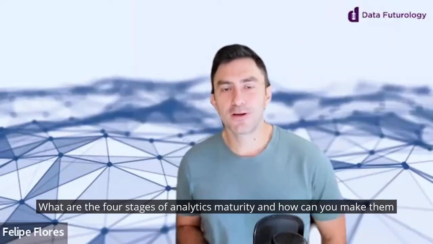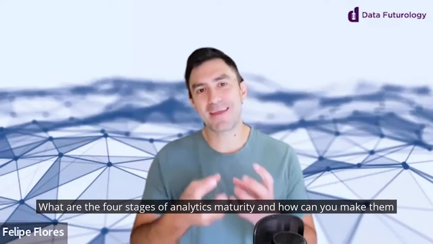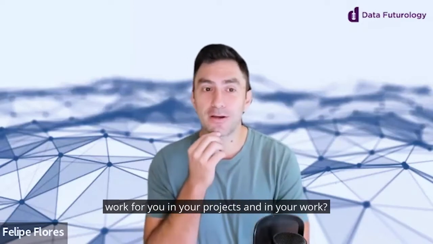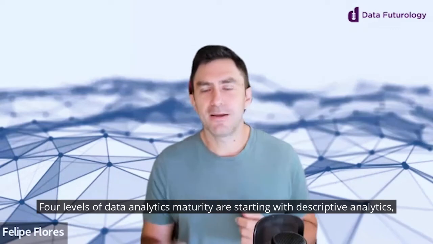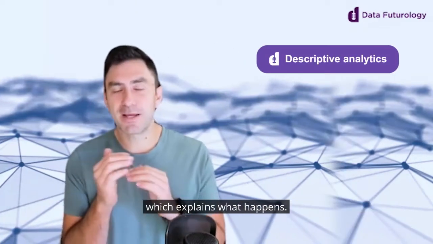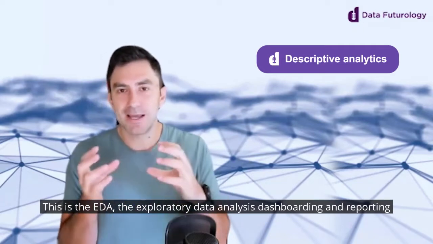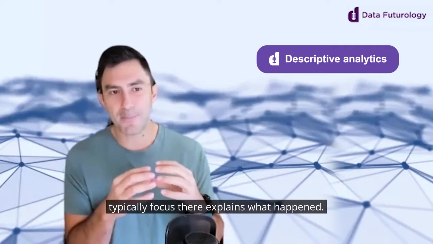What are the 4 stages of analytics maturity and how can you make them work for you in your projects and in your work? The 4 levels of data analytics maturity start with Descriptive Analytics, which explains what happened. This is the EDA, the exploratory data analysis, dashboarding and reporting, typically focused there.